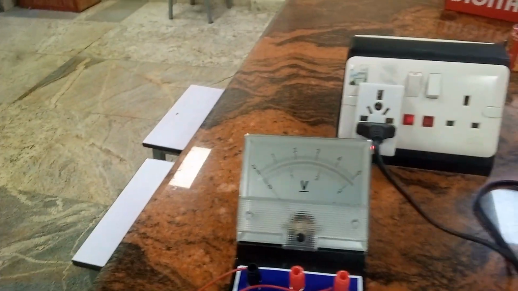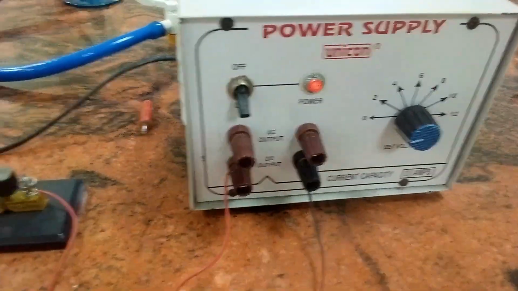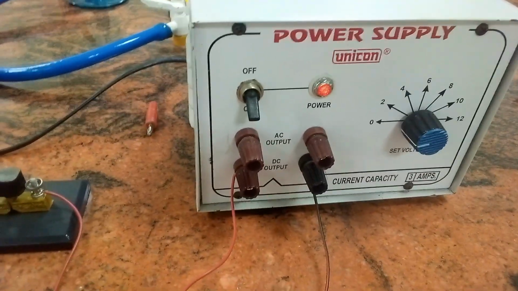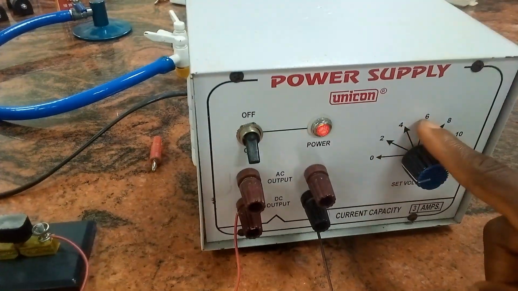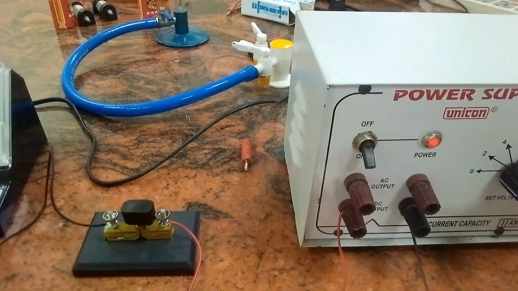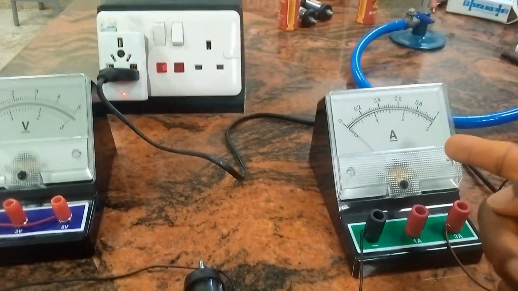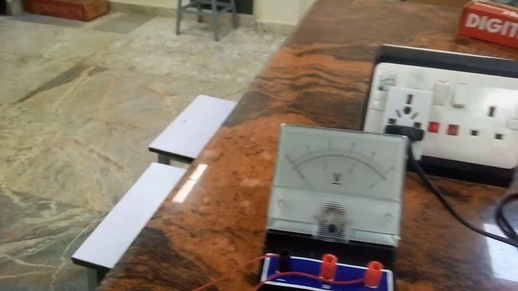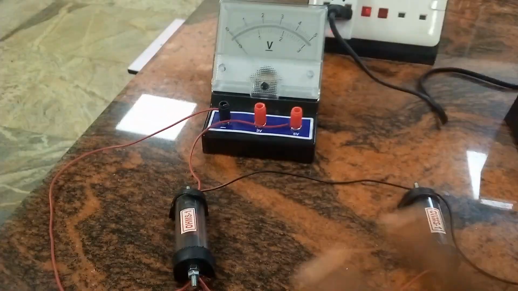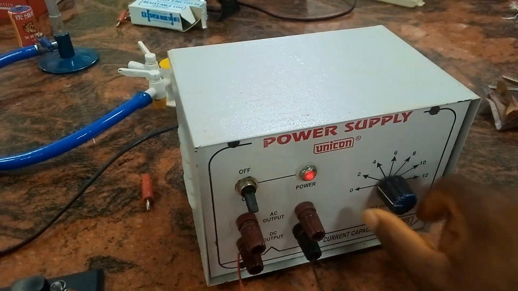So the next thing I'm going to do is move the knob, as you can see. The source voltage can be changed from 2, 4, 6, 8, 10, 12. So we are going to be increasing the knob. As we are increasing the knob, we'll be observing the current flowing in the ammeter and also the voltage across the 2 parallel placed resistors. So yes, I'm taking it to 2 first.